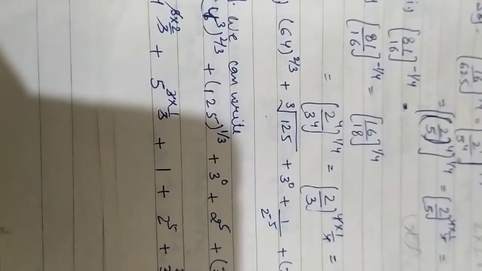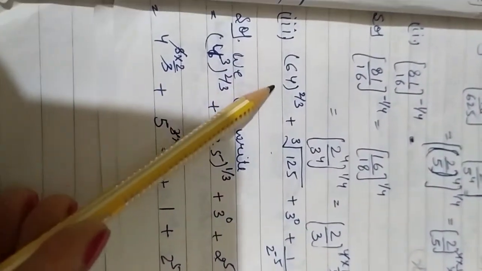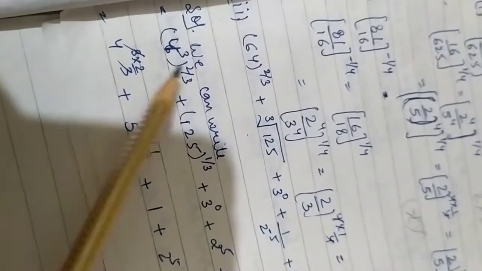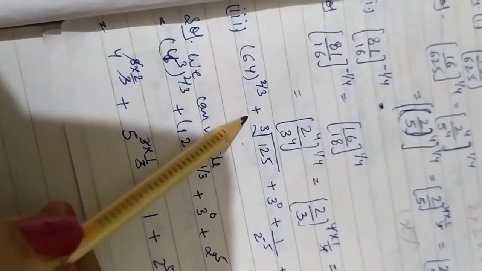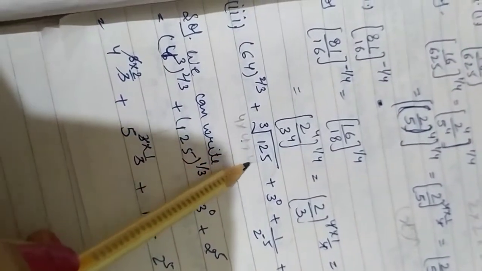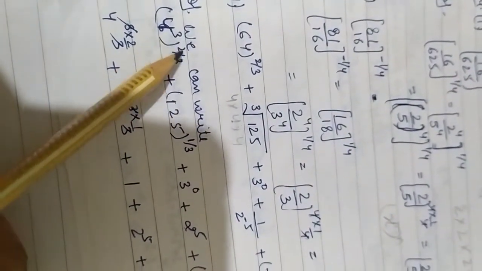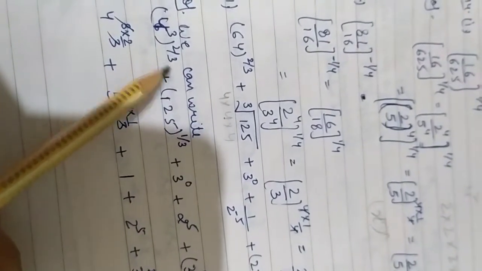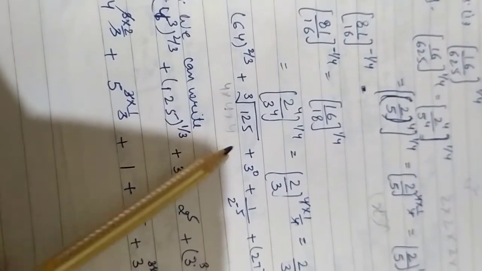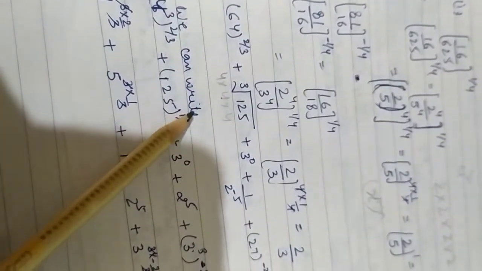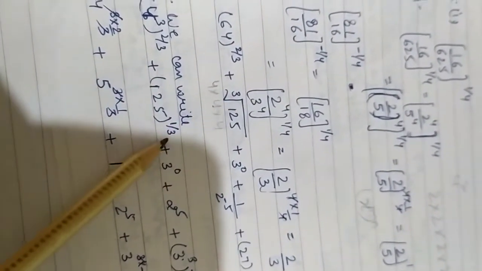Can we write this 64 as 4 raised to the power 3? Because 4 raised to the power 3 is 4 fours are 16, 16 fours are 64. So this 3 will be cut from this 3. Plus 125: I have told you that if we have to open this square root, we write the exponent in fraction form.